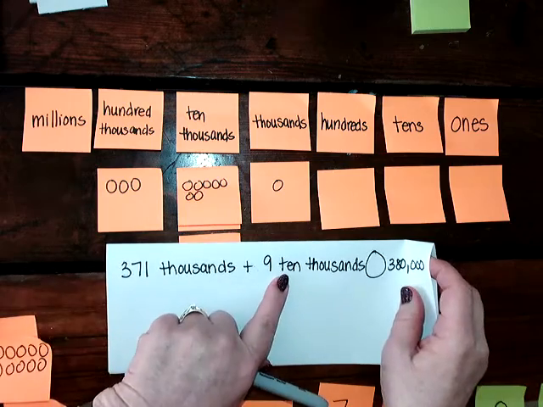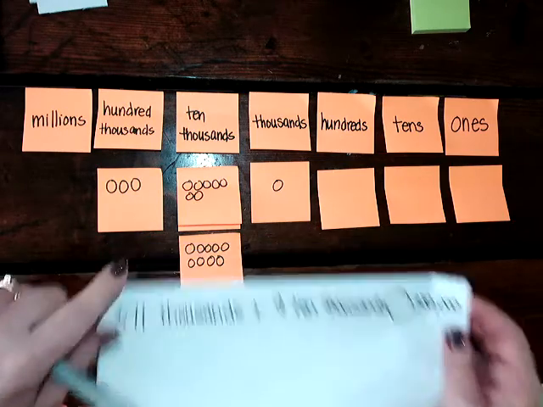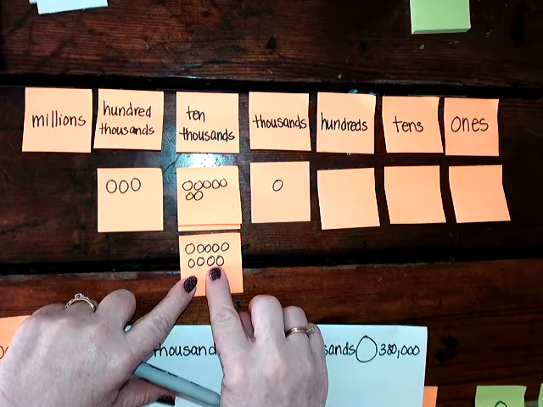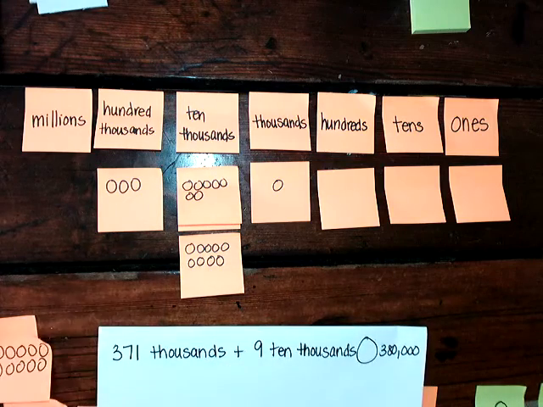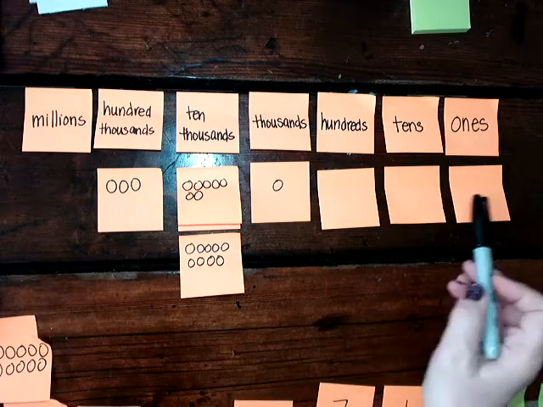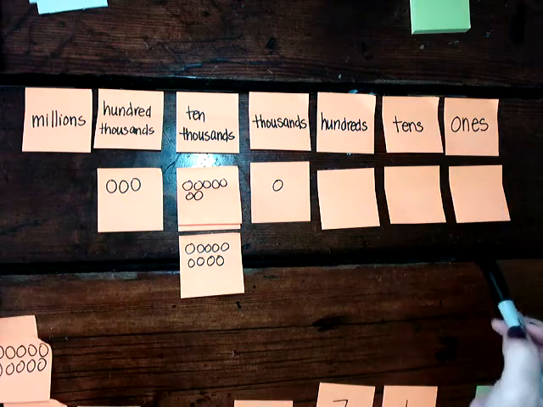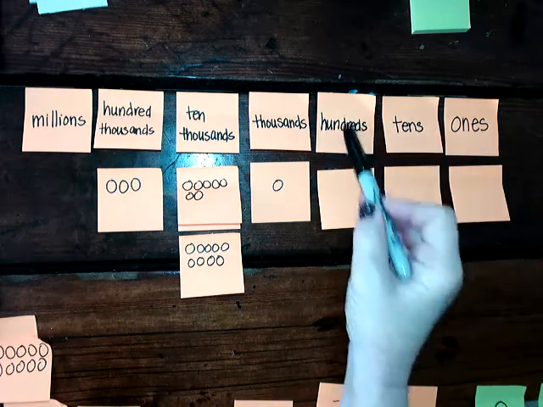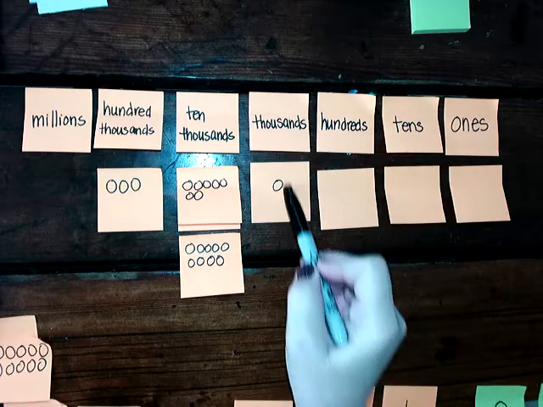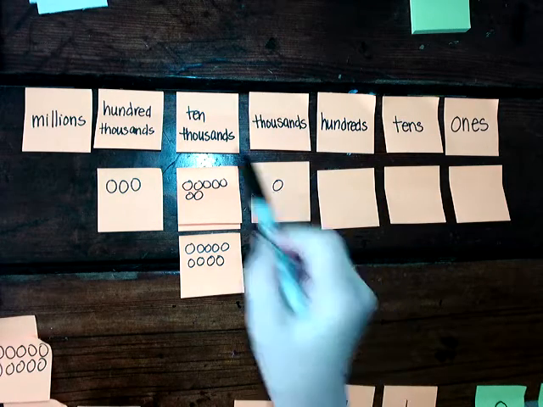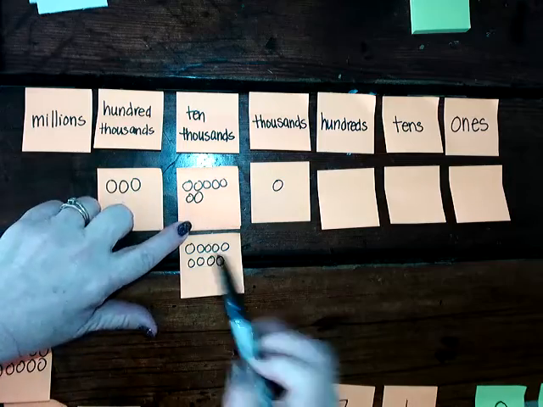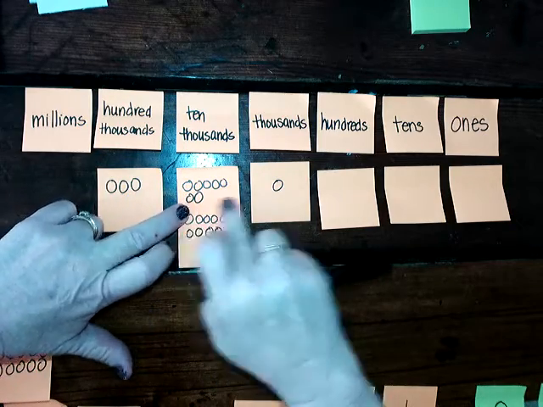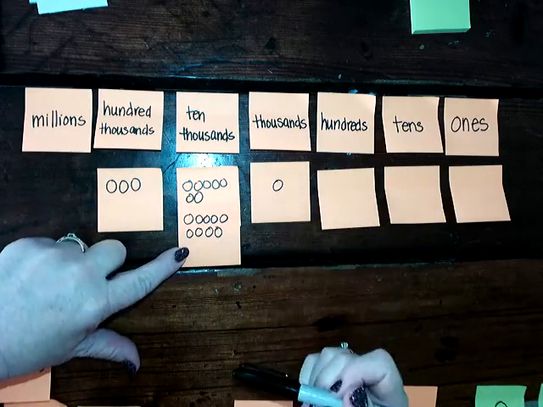And then I've got 9 10,000. It says plus 9 10,000. So I've got 9 10,000s right here. And the first thing I'm going to do is add all of my columns to see, well, I still have 0 ones, I still have 0 tens, I still have 0 hundreds. I'm going to have 1 thousands, but now I've got 16. 7 plus 9 is 16 10,000s.